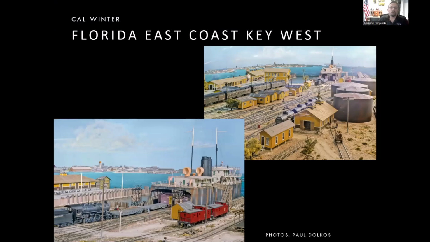This was the Cal Winters layout. It was built by a professional organization. And Paul Dolkus told me that this was the most impressive layout he had seen of all the layouts he ever visited. So it must have been something. I've never been there. Paul took these pictures. But we have a scratch-built car ferry that went from Key West to Havana on the FEC.